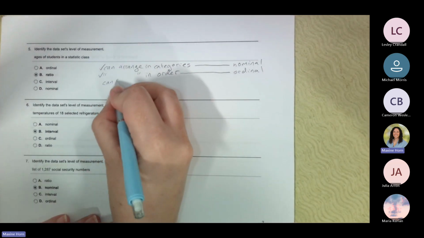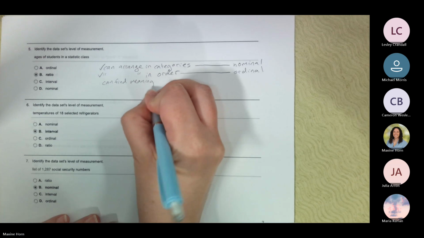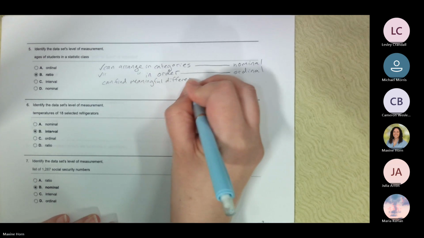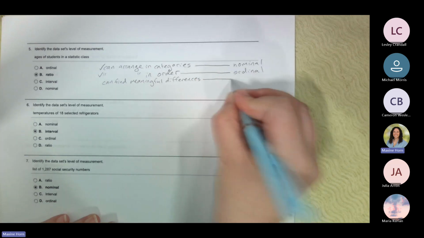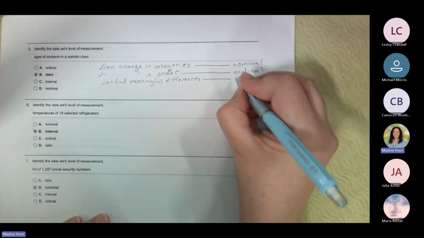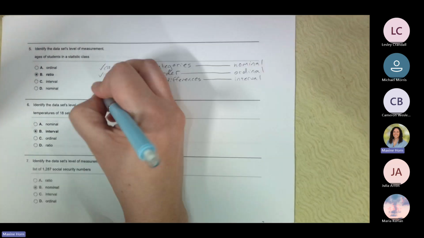Can we find meaningful differences? Meaning literally subtract them, find the difference between them, which is interval. And yes, we can say somebody is 4 years older than somebody else.